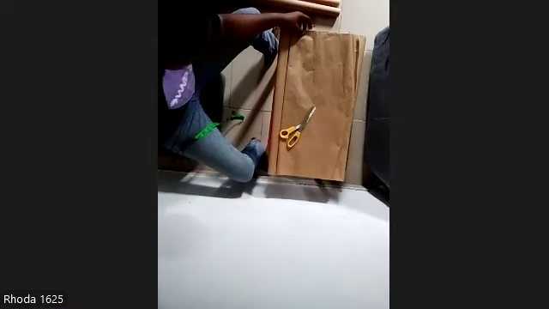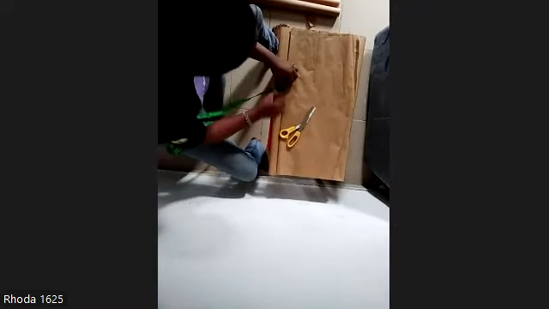Ensure you have all your measurements done correctly.